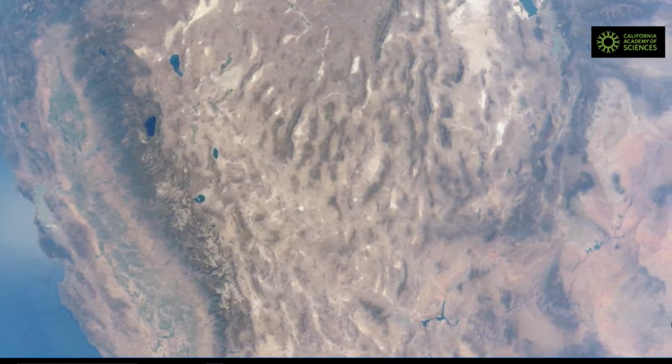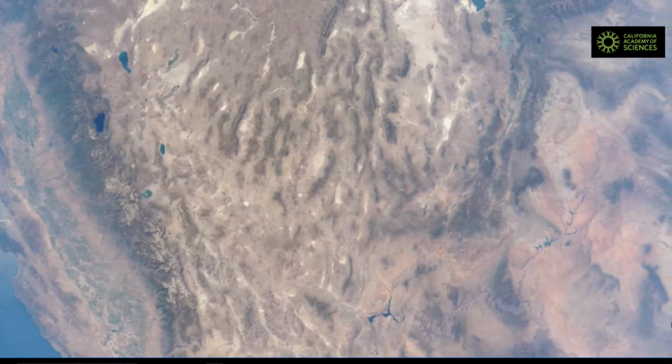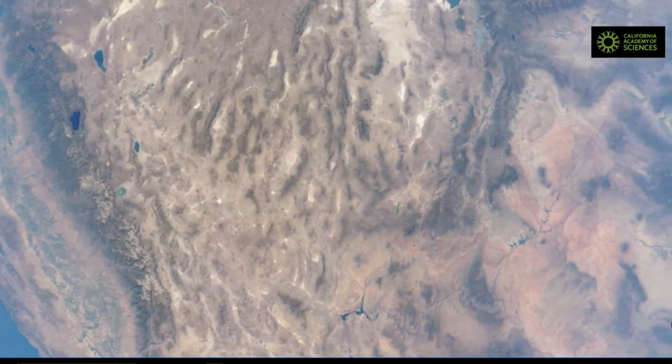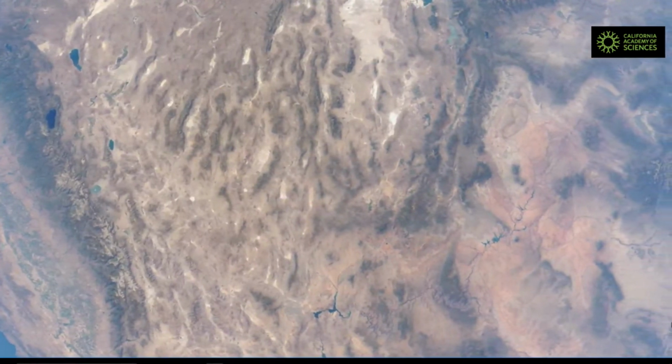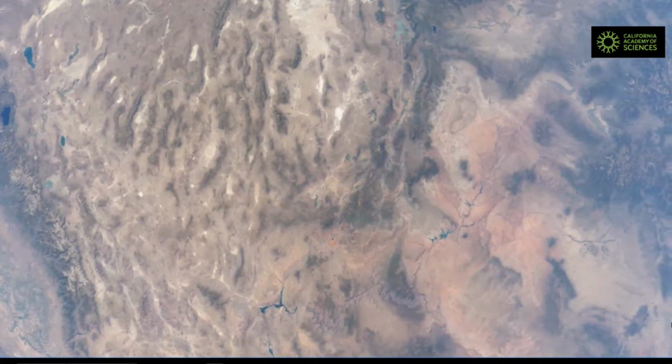So we're traveling eastward across the United States, and you can see a number of things. There's Lake Mead down here, the Grand Canyon. You can just barely see right there. Interesting view of our own planet.